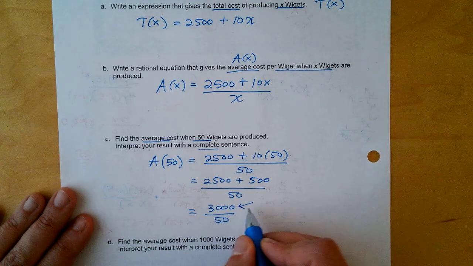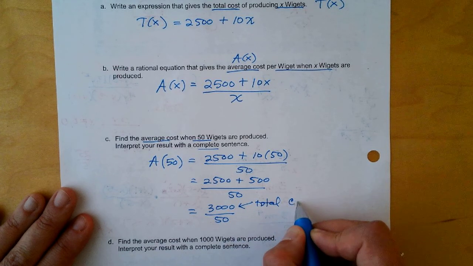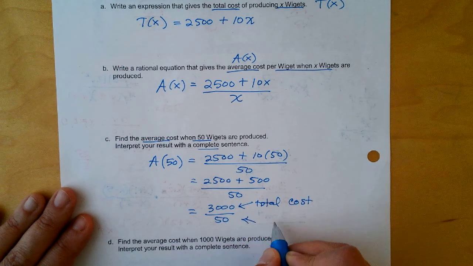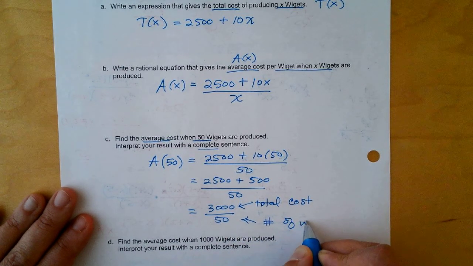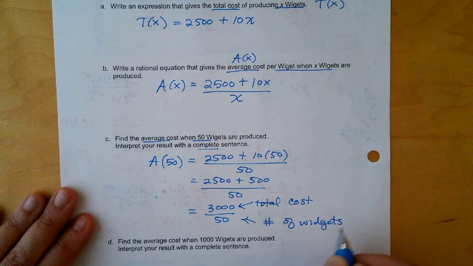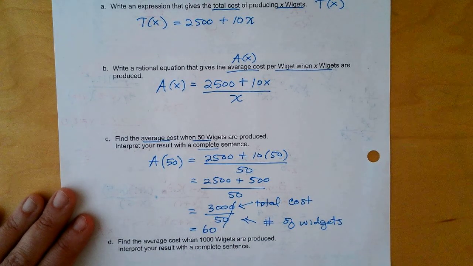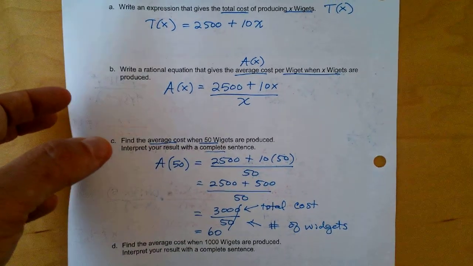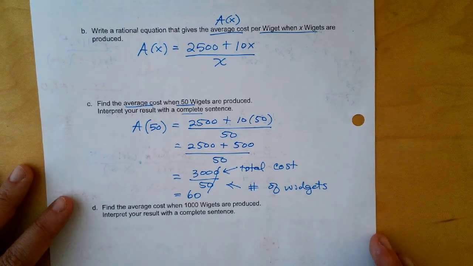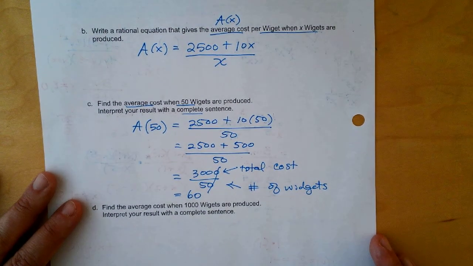So this right here was my total cost. And this right here was my number of widgets. And if I divide them, isn't that 60? You understand how I divided that? Do it on your calculator. Make sure I'm correct. So what's the average cost per widget?